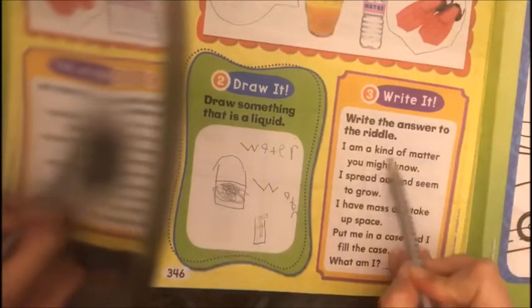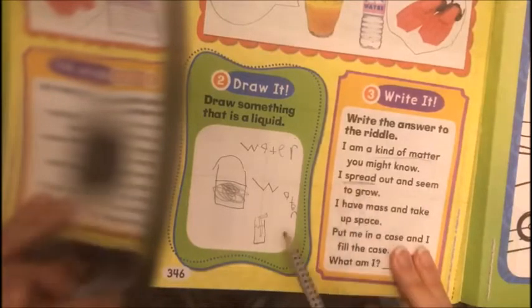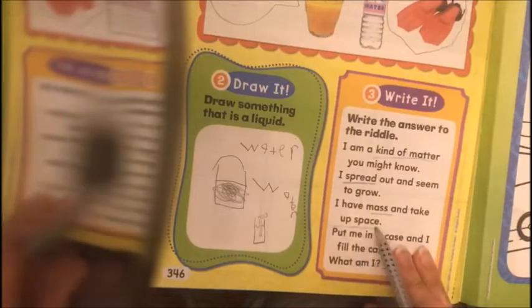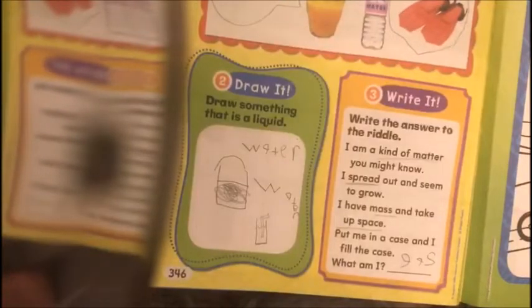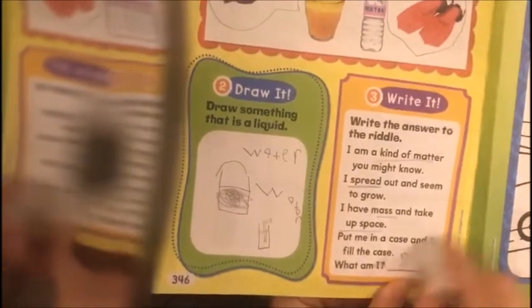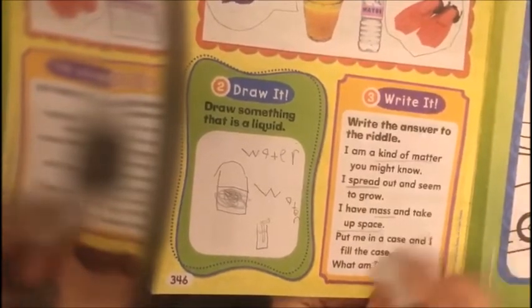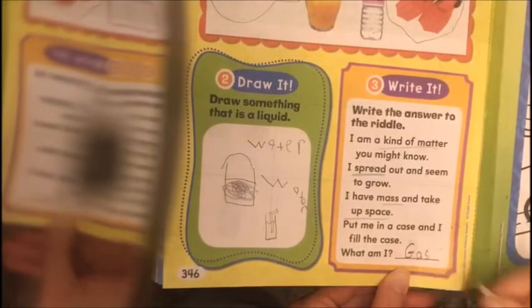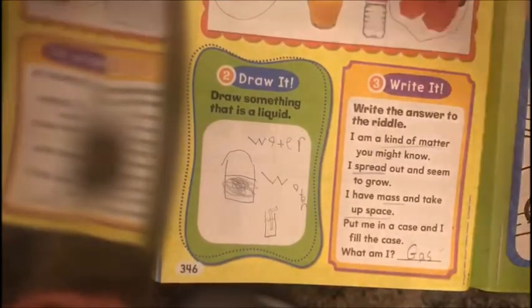Kind of matter that spreads. Okay, it's spread out and it has mass, it takes up space. Of course it's a gas, but let me write it properly here for you. Let's write it together. Gas. Super, grade 1. I'm so proud of you.